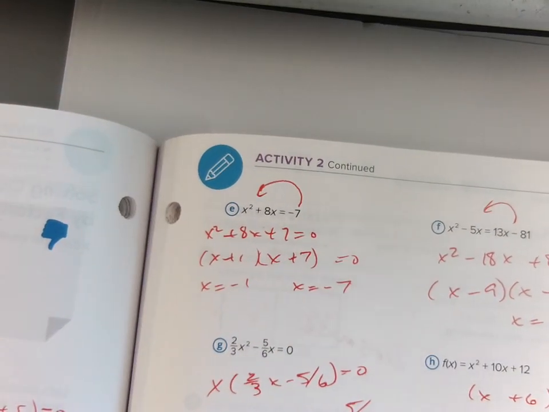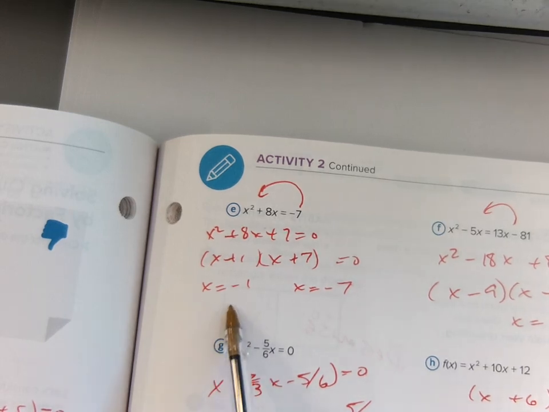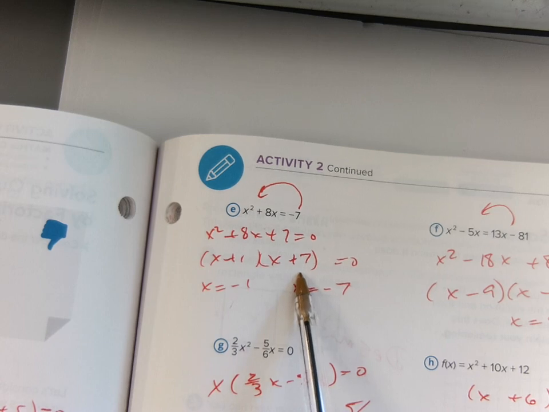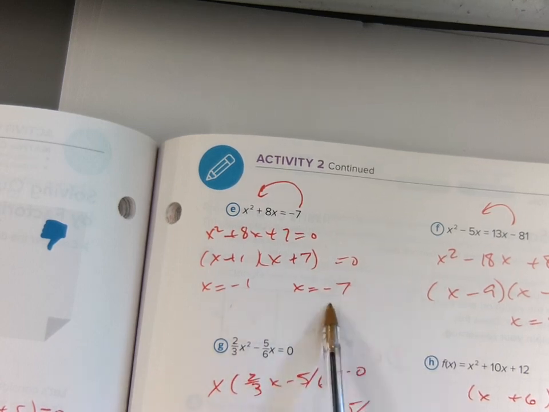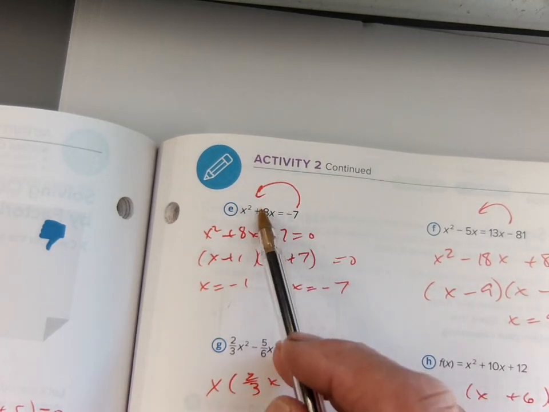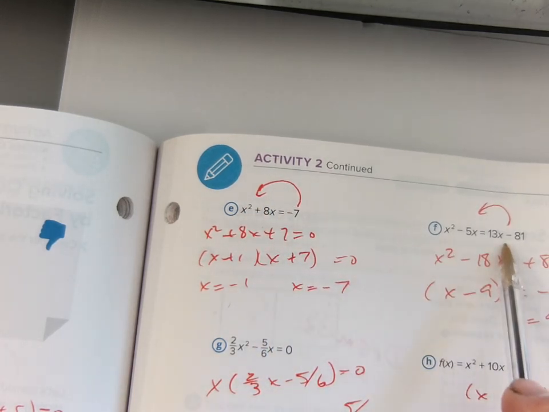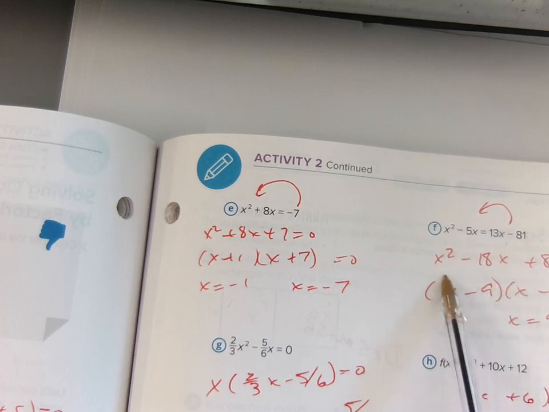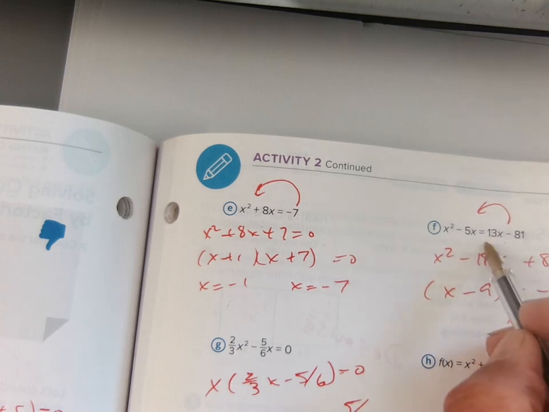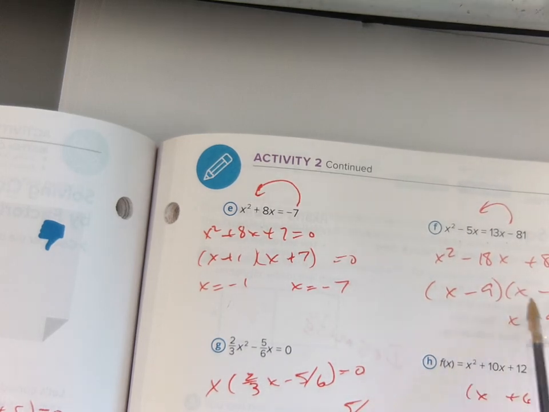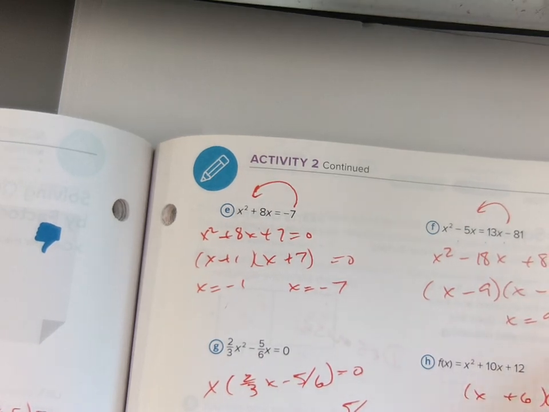On number E, I factored and I got 1 and 7 as my factors of 7. And if I do my mini equations, I get negative 1 and negative 7. On F, I had to bring over the 13 first. I subtracted 13, which gave me a negative 18x, and I added the 81. So I had to add negative 18x and 81. And then I factored x minus 9. So x equals 9 and x equals 9 again. It's really the same answer twice, okay?